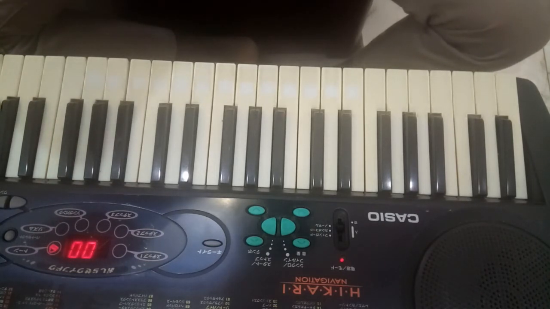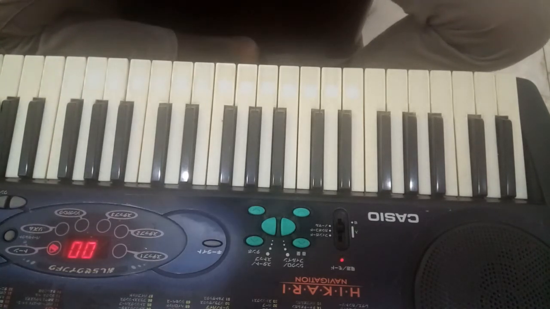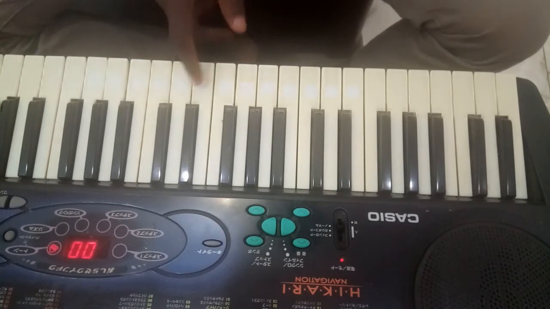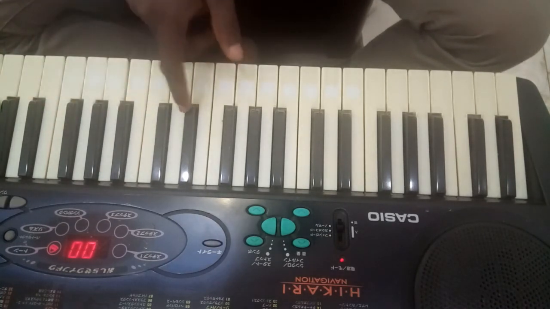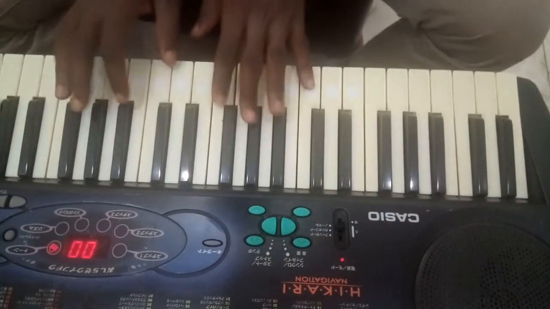In the keyboard, you have to learn how to play in all 12 keys. You can't be transposing, as a professional or as an expert. It's not so good to be transposing. It's not really nice, because transposing means you could not play in a particular key. For example, you could not play on this key, this E. You couldn't play on E.